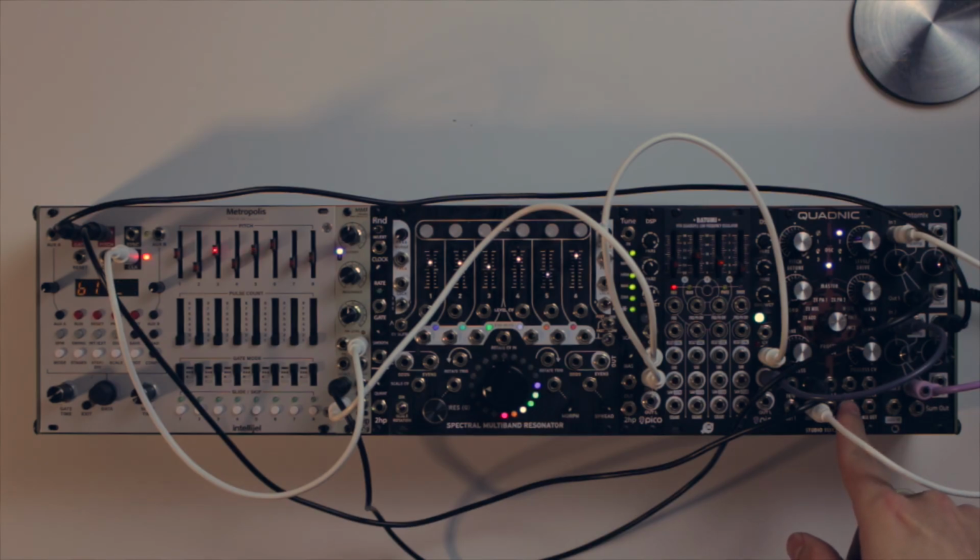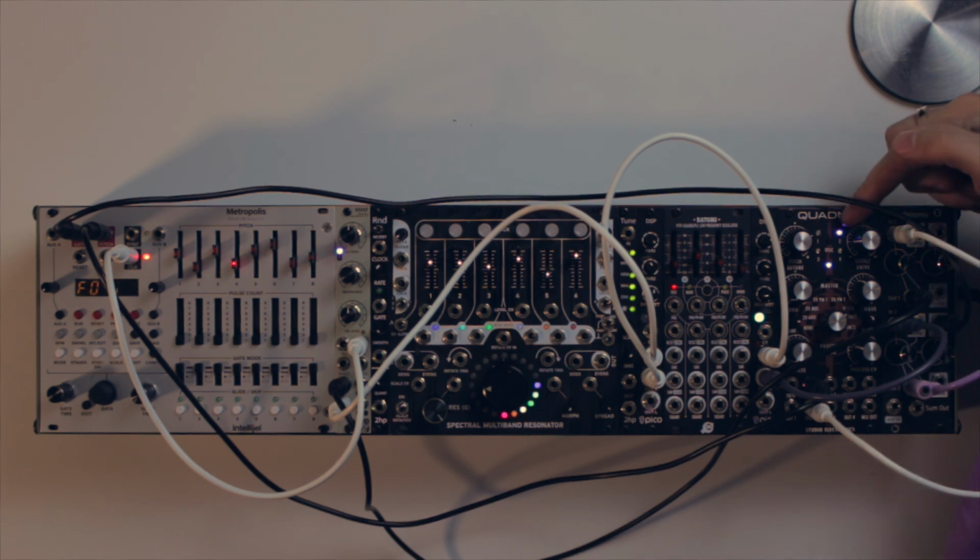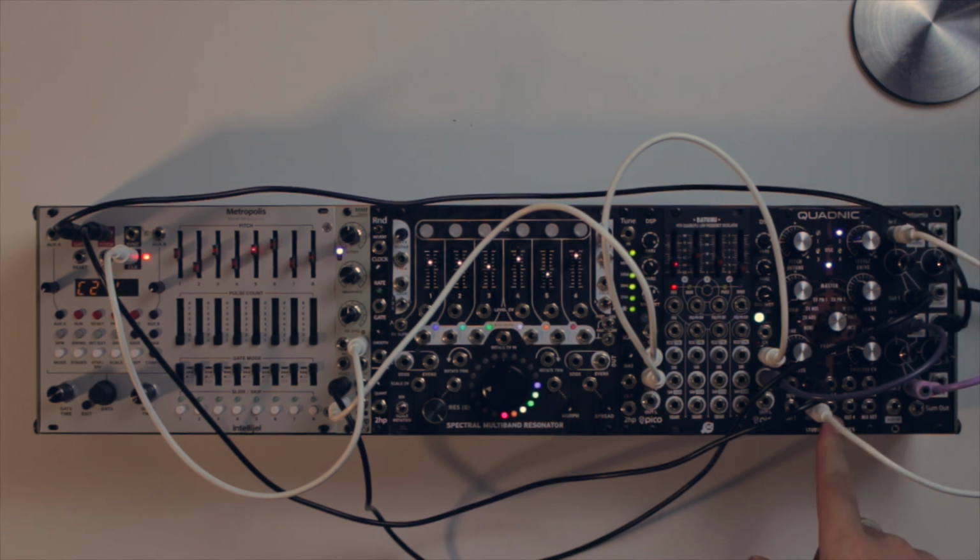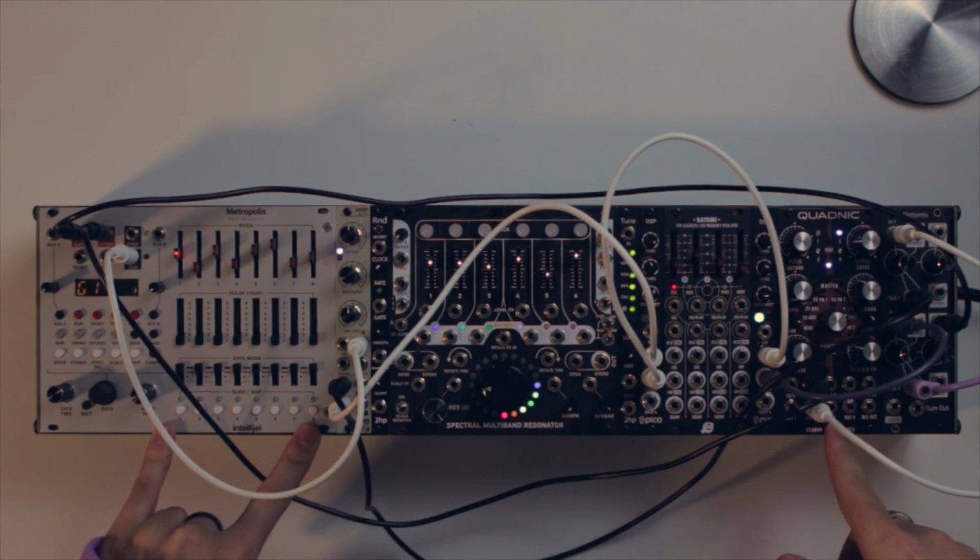Okay, next I wanted to get another patch set up that was more of a melodic line, a faster melody to go over the top of this evolving 5-note pad that I have going so far. So this time with the Quadnic module, I'm just using the second voice out of this oscillator, controlling the pitch with the Metropolis. I'm running an 8-step sequence here.